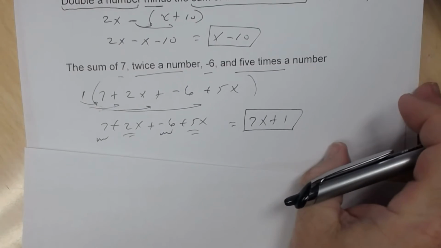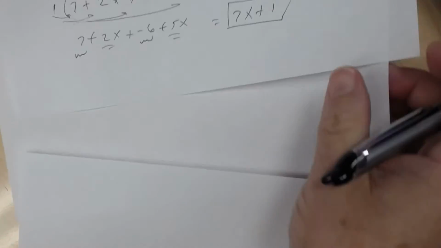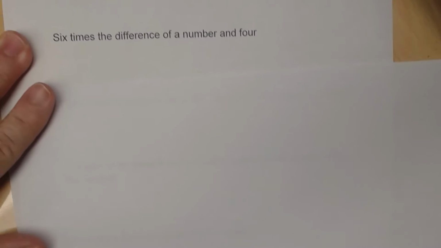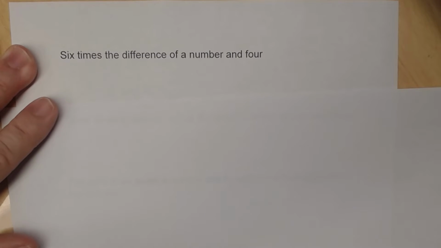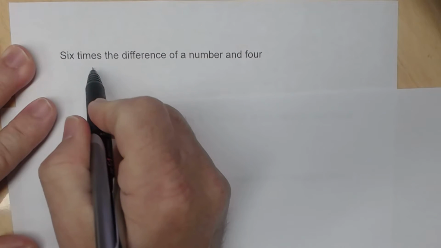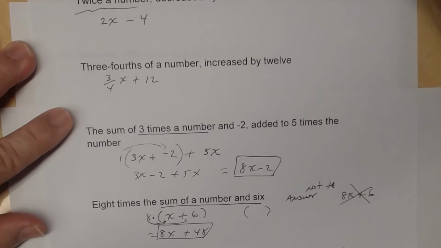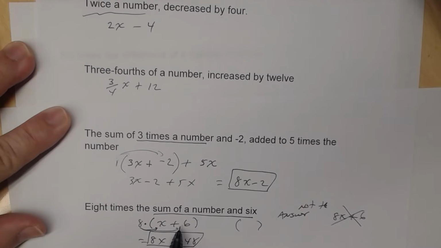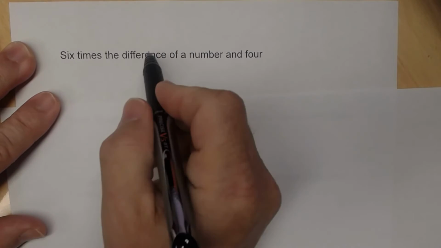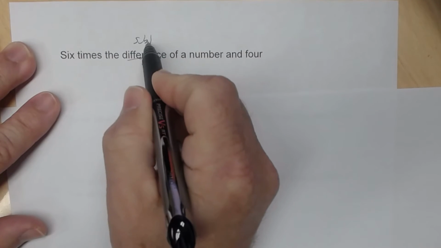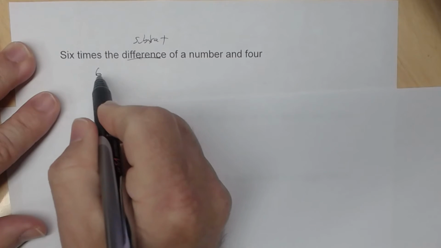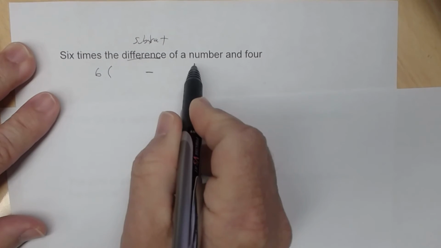All right, next one. Okay, suppose we had this now. Suppose we had 6 times the difference of a number and 4. So 6 times the difference. So remember a while ago, this was the sum. 8 times the sum. So sum means to add, notice the parentheses. Okay, this time it says 6 times the difference. Difference means to subtract. Remember that. Difference means to subtract. So it'll be 6 times the difference of a number and 4.